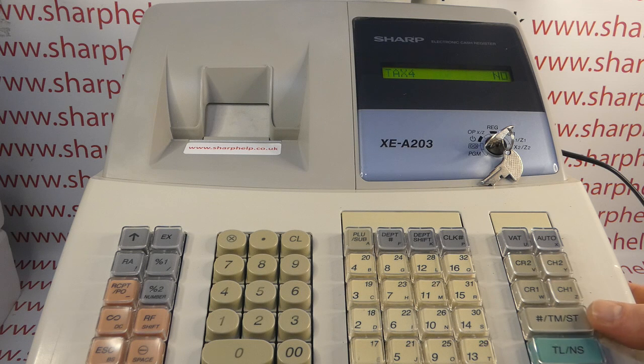Subtotal. Registration type, so this is where you choose between normal, which 99.9%, in fact probably 100% of your departments are, or you have the option for single item cash sale, which is where if the button is programmed that way, it automatically opens the drawer and cashes the sale off. So that's a bit of a niche feature, so yeah, probably don't choose that. Keep it at normal.